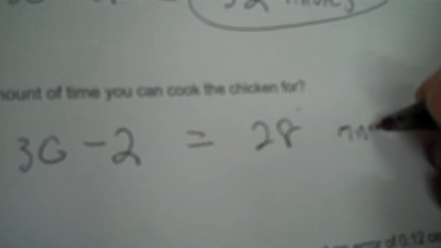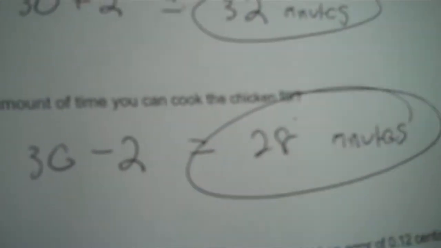Now, what's the least amount of time you cook the chicken for? So we take 30 minutes, but the least amount means I can minus the error. That's why I put a plus and a minus in front of it. So 30 minus 2 is 28 minutes. Okay.